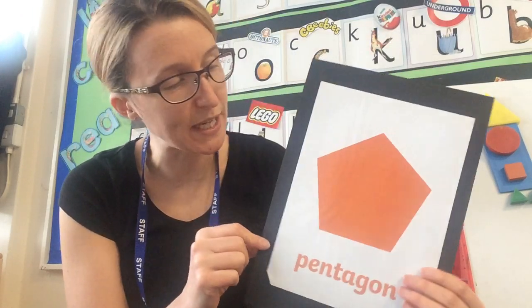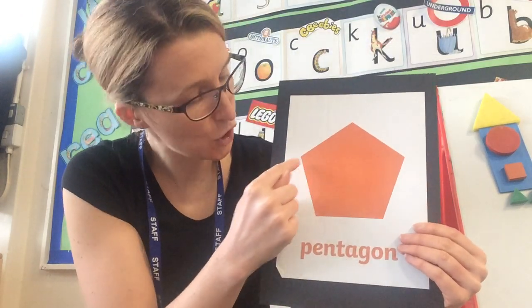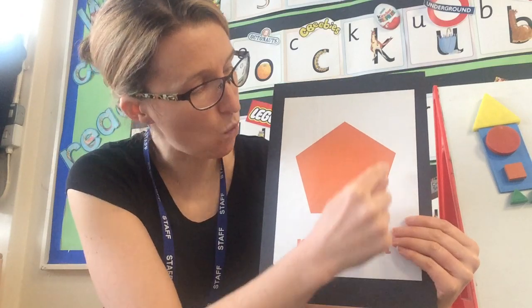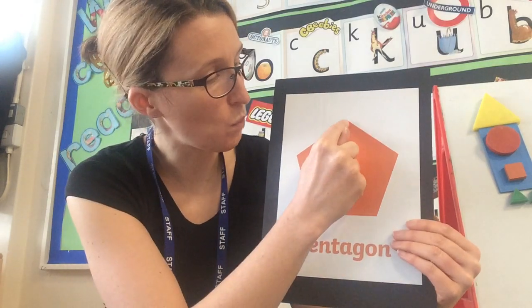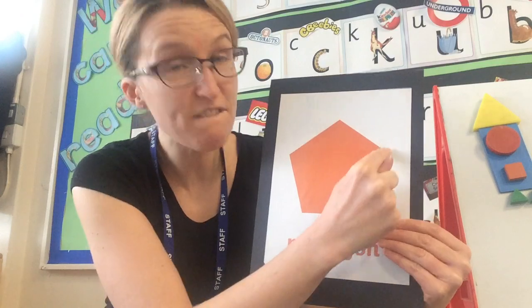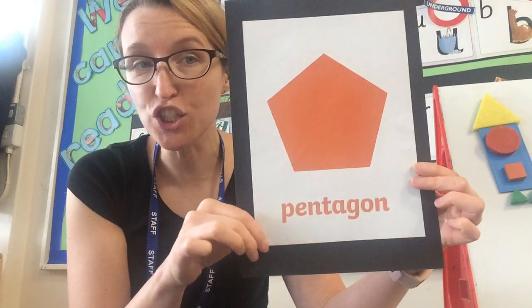Brilliant. I've got 2 other shapes today, and I wonder if you might know what shapes these are. Don't worry if you don't, because we're going to have a little look at them today and see if you can learn them. So I'm just going to show you this shape here. Does anybody know what that one is? Let's have a look at its sides and its corners, and it begins with a P, so we'll see if we can work it out. It's got 1, 2, 3, 4, 5 sides. 1, 2, 3, 4, 5 corners. This shape is called a pentagon.